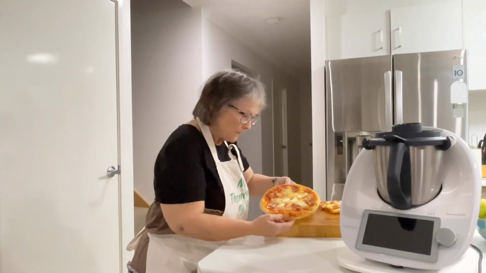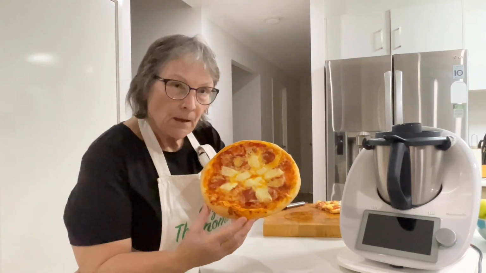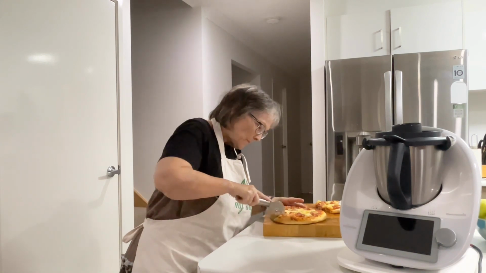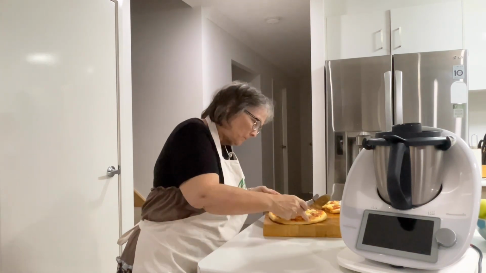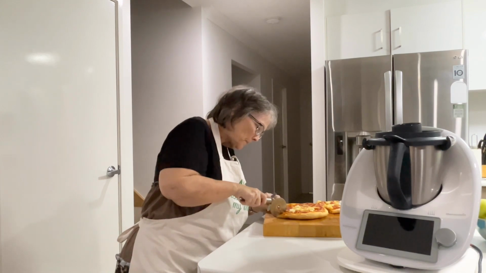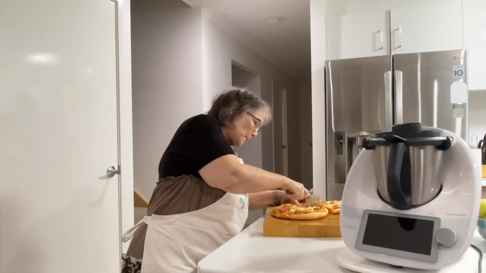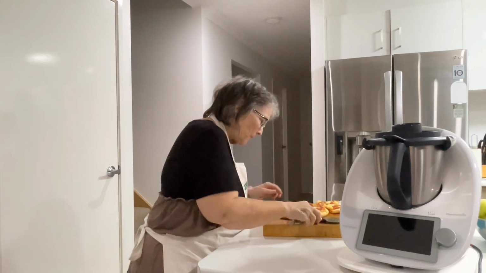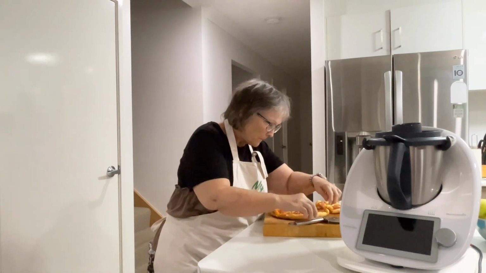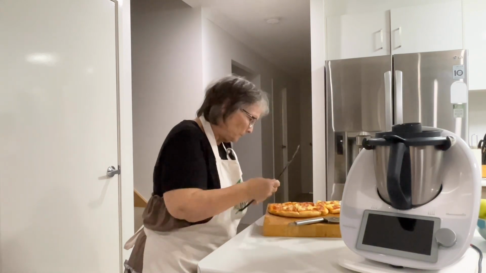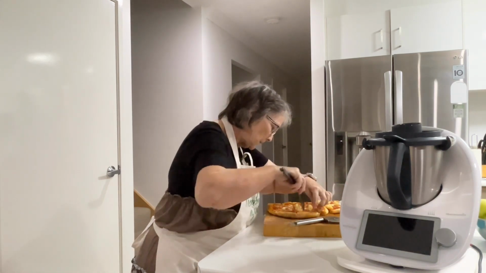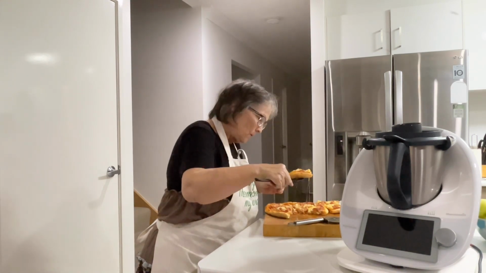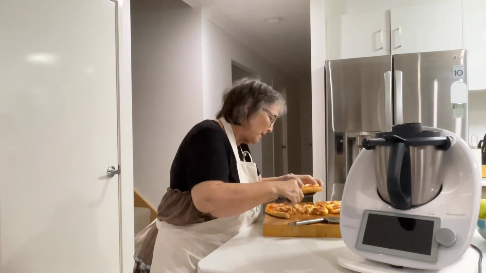Okay. Super hot, just come out of the oven. That's the pizza I made with the mozzarella cheese. Oops, didn't cut that up very evenly. Righto. Might be a bit hot to bite. Very melty in the middle, that cheese.